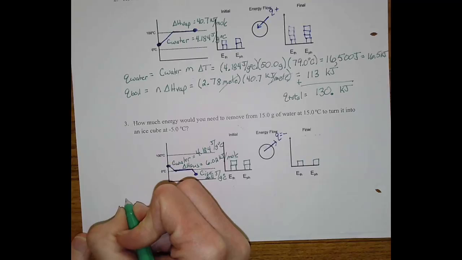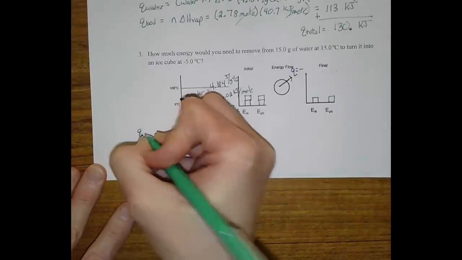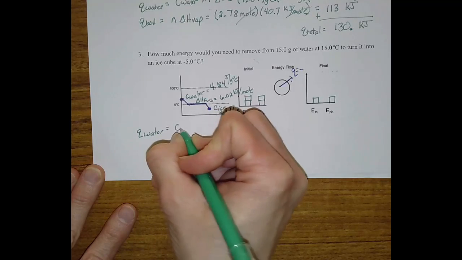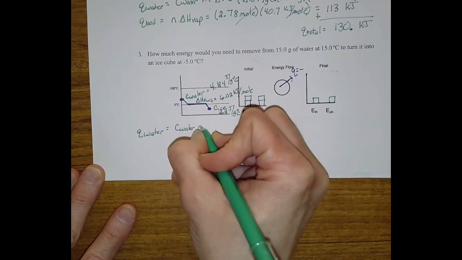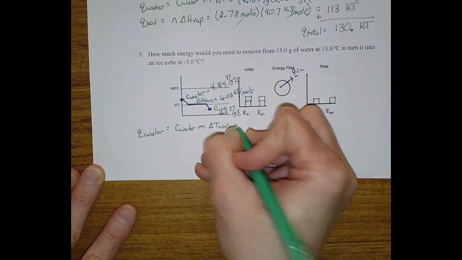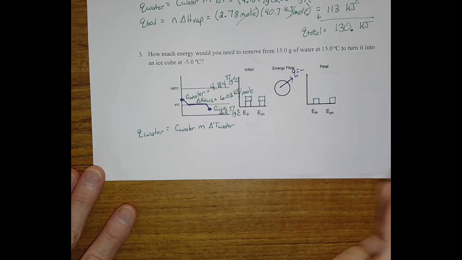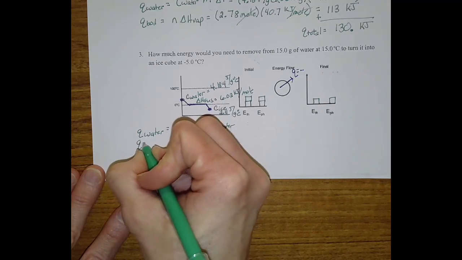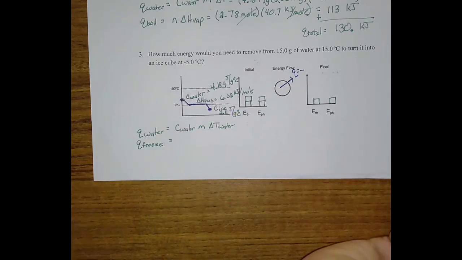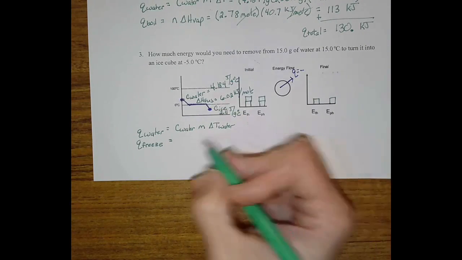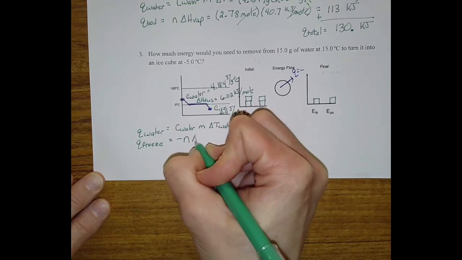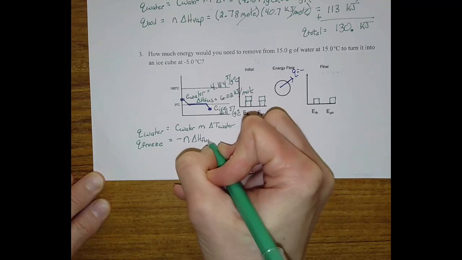I'm ready to calculate. I've got a piece that's going to be energy given up by the water, which will be specific heat of water, times the mass, times the delta T, but only for the time frame that we're in the liquid phase. I've got Q freeze, and this is the one where we have to control the sign. I'm going to have to remove energy equivalent to the number of moles I have times the heat of fusion.